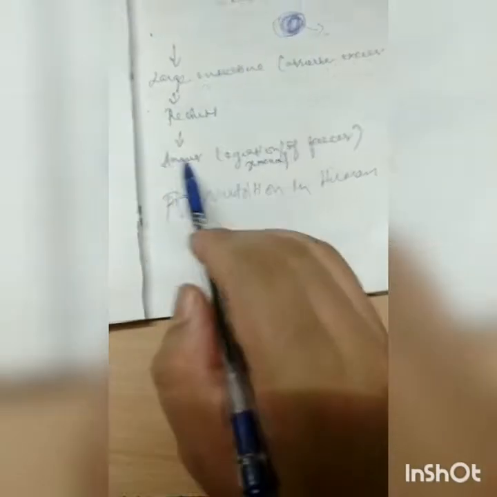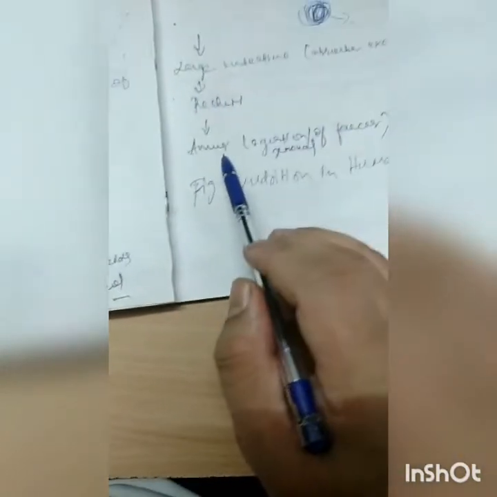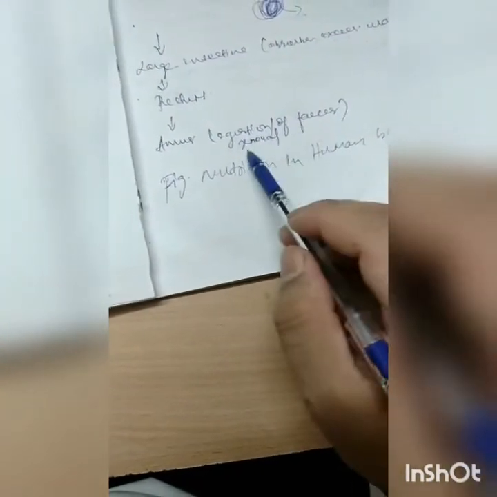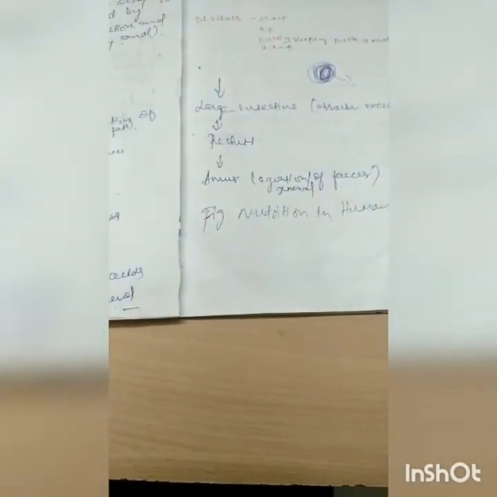And also the dried stools are egested away from the anus, and from the large intestine it will go to the rectum. From the rectum to the anus, egestion or removal of feces takes place. Feces means stools, and this feces is egested out through the anus.